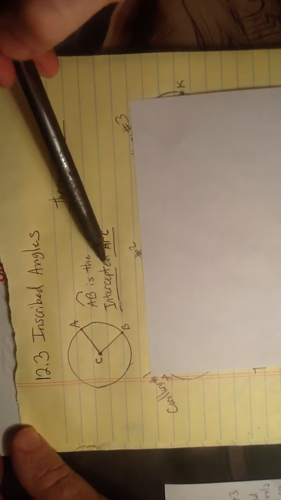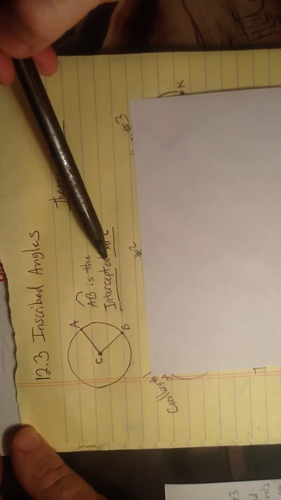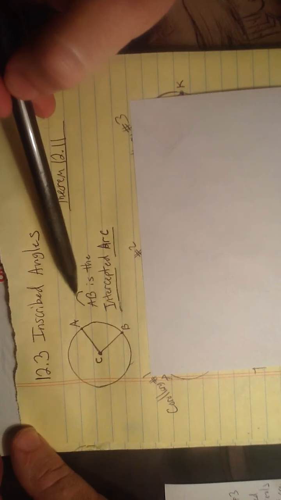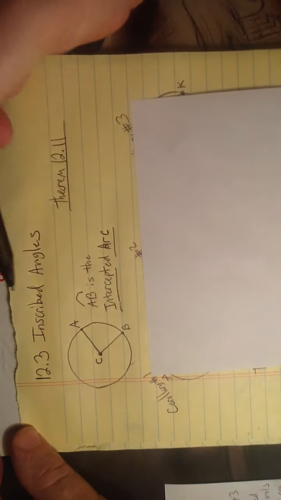I don't think I used that word last time. We're going to definitely use it today. Intercepted arc. The intercepted arc is the arc from A to B. So right here, that's the intercepted arc. No big deal. Okay, right there. Because look, it's in the interior of this central angle, right? It's inside of it. So that's the central angle. But what's an inscribed angle?